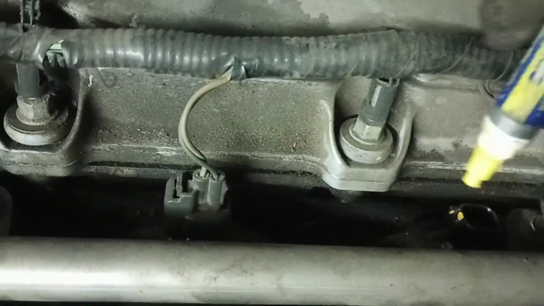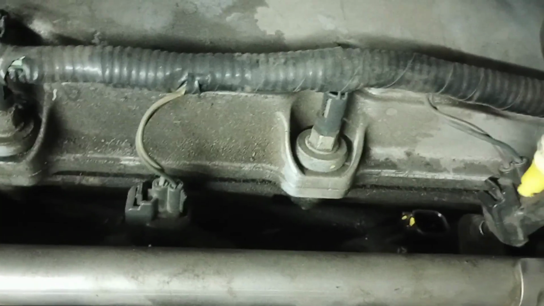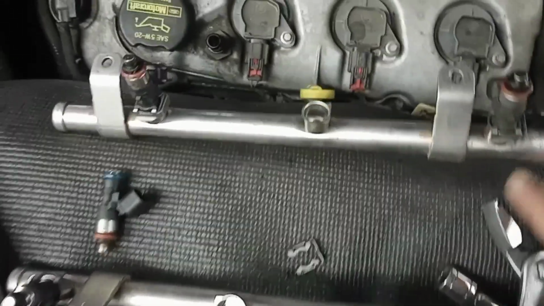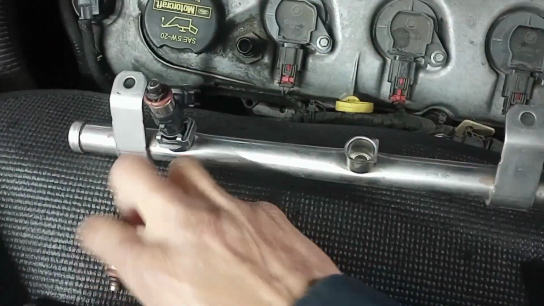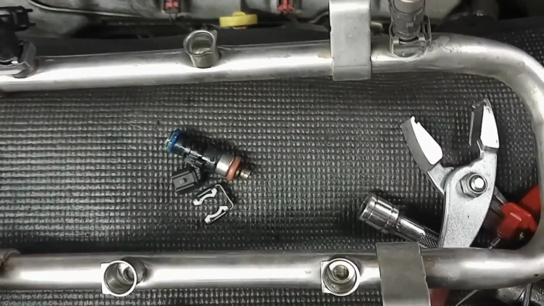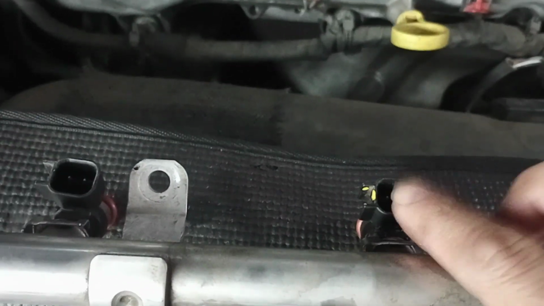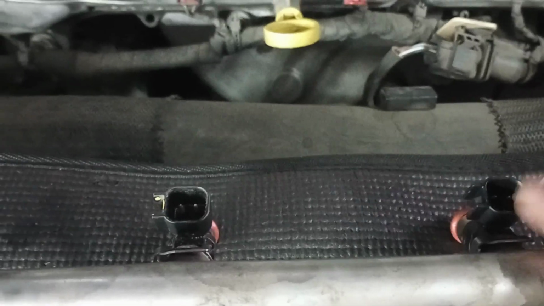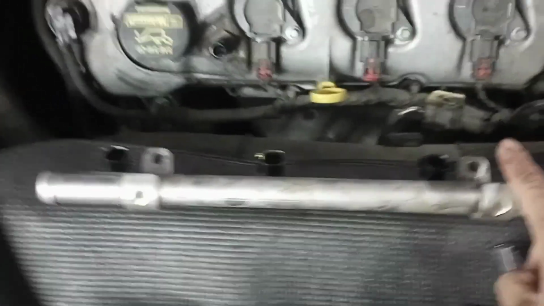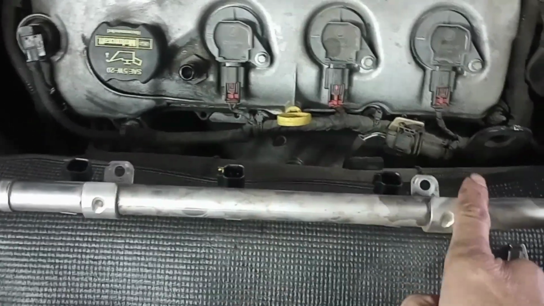That way I don't get confused. So I'm gonna put this one over here and this one over here. Okay, remember this one, the one with the mark was over here. Okay, so now I put this one over here. This is 1, 3, and 5. Okay, 1, 3, and 5.